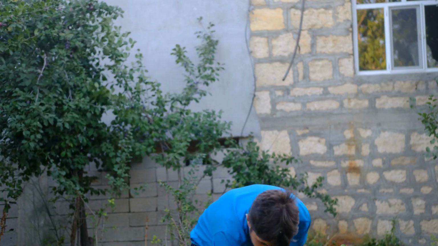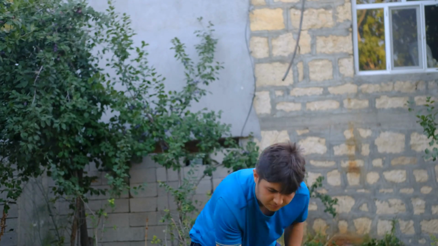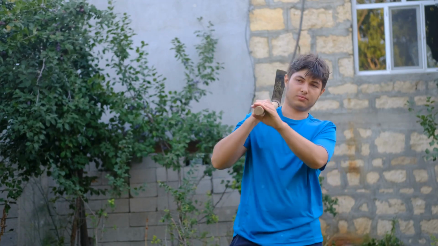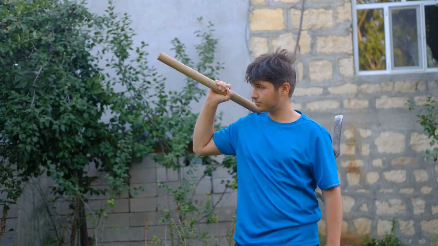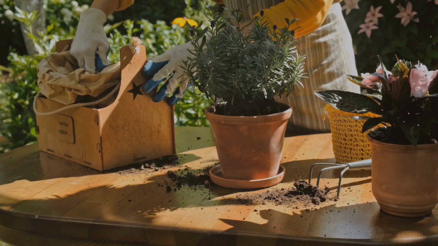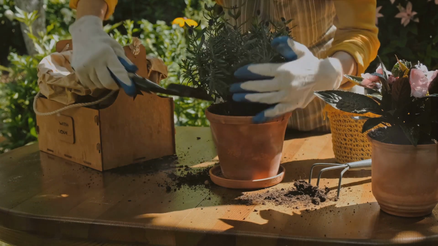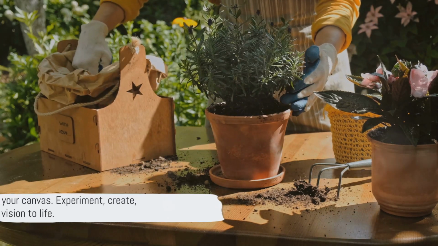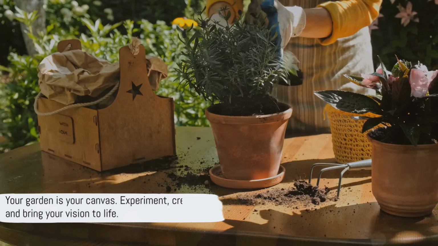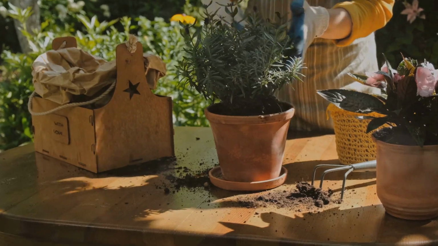Finally, don't be afraid to experiment. The best gardens are often the result of trial and error. Don't be discouraged if your first attempt doesn't turn out exactly as you envisioned. Gardening is a process, and each step you take brings you closer to creating your dream garden. Remember, your garden is your canvas. Experiment, create, and bring your vision to life.